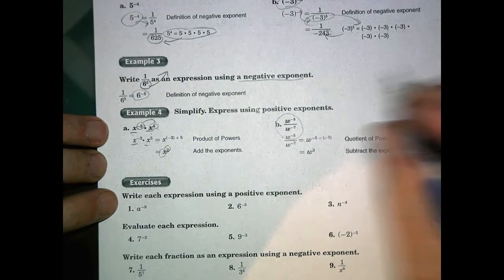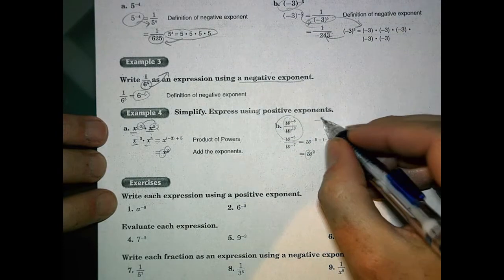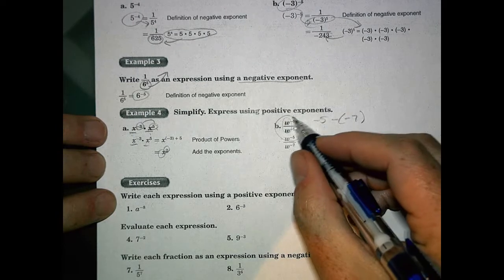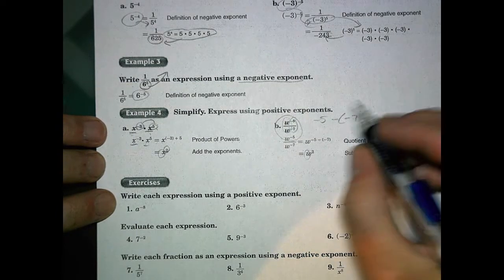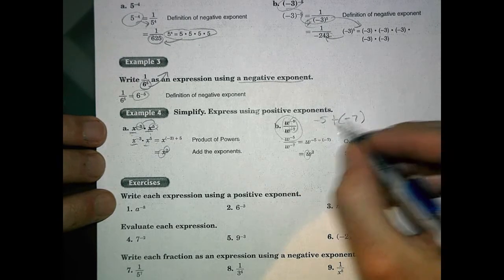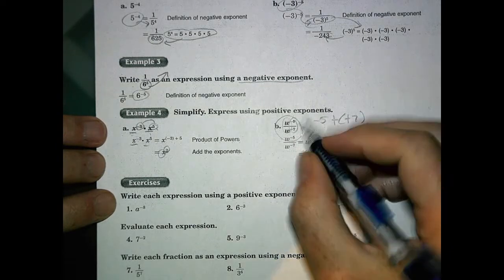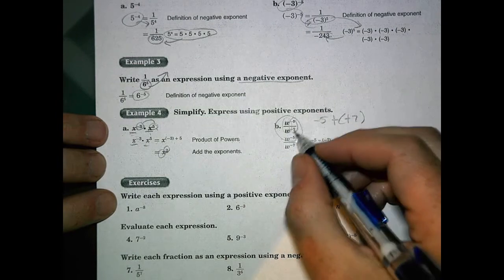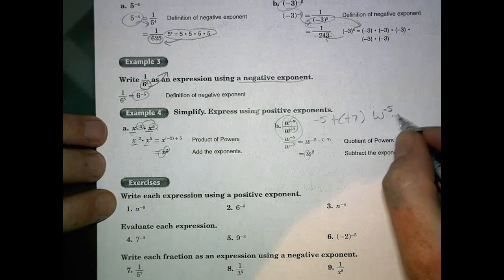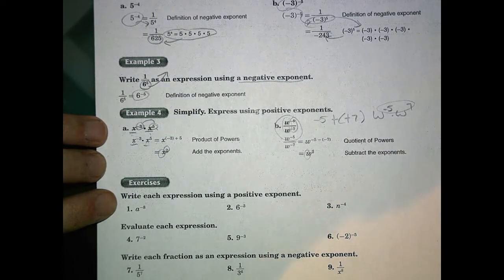Same here. You can think about it as a subtraction. W stays a W, and I can think of this as negative 5 minus a negative 7 if you like, just subtracting like we did before. When you're dividing, you're subtracting, so that becomes positive. 7 minus 5 is 2. It's one way of thinking about it. You could also rewrite this as W to the negative 5th times W to the 7th, and then again add them up. However you want to do it.